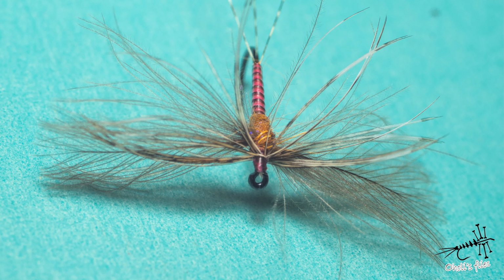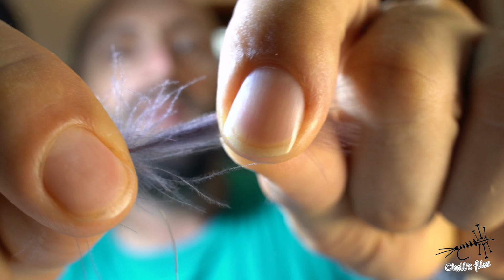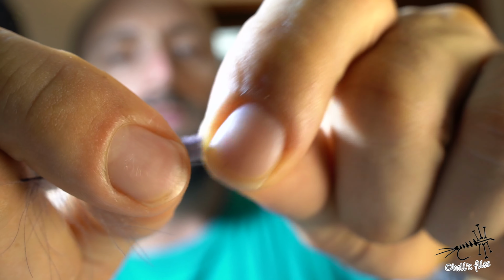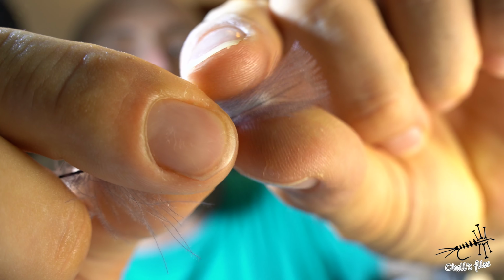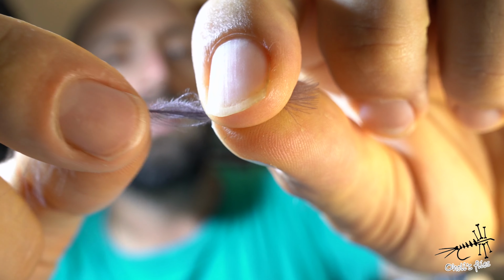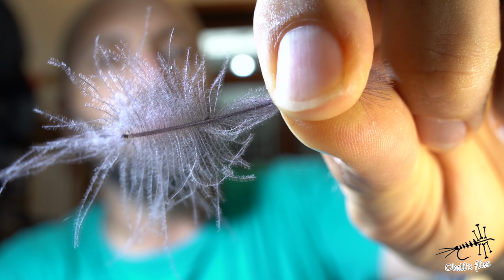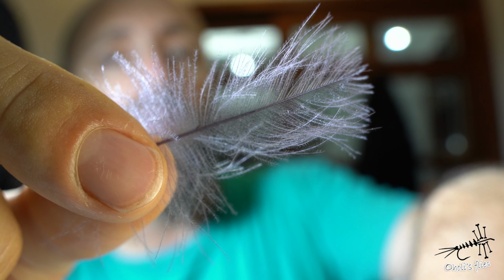Now, what do you do with oval shape? You can make a wing for your fly, but depending on the size of the hook, this is what you're going to use, and this is what you're going to waste more or less. So that's quite a bit of waste, more than half of the feather.